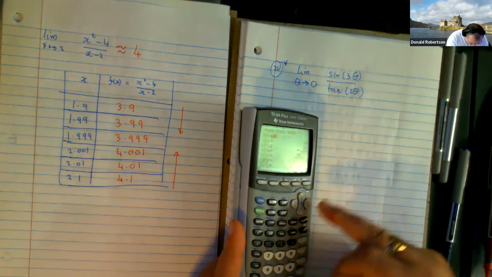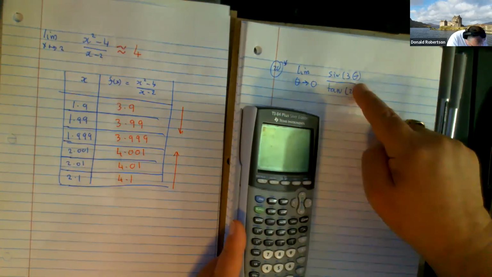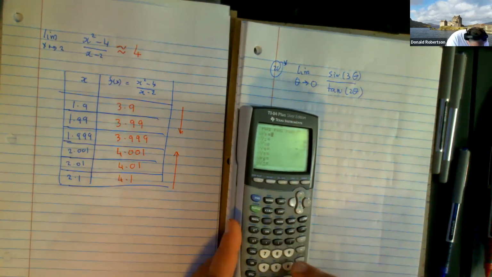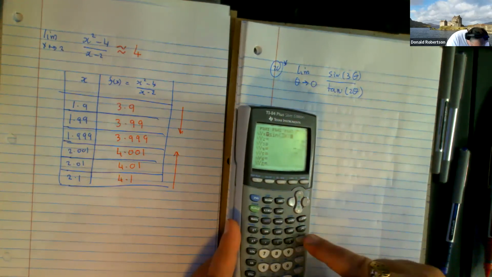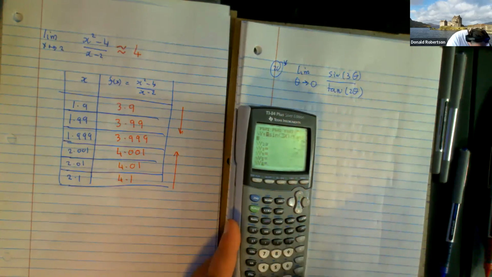Now, the only change I have to make, and this time it is important that I'm in radians, is I can't do thetas, but that's not a biggie. I just pretend they're x's. So I'll go the sine of 3x divided by the tan of 2x.